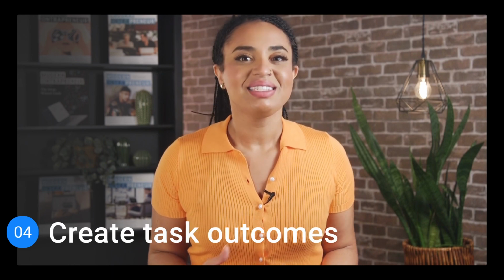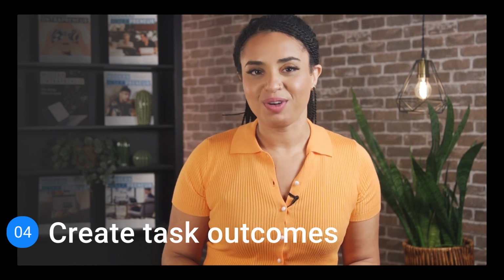Next, let's move on to task outcomes. Task outcomes, as we talked about earlier, will show up on the task completion. It'll ask what happened, and whoever is completing the task will pick between the options set up here. These are totally optional, but you want to change what happens next to a contact based on the outcome of this task. This is how you do it.